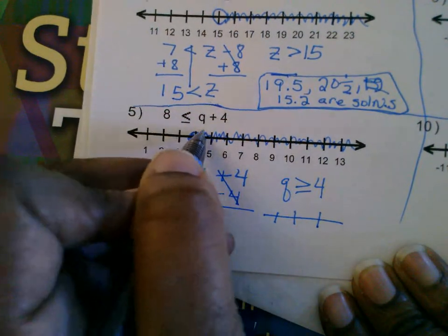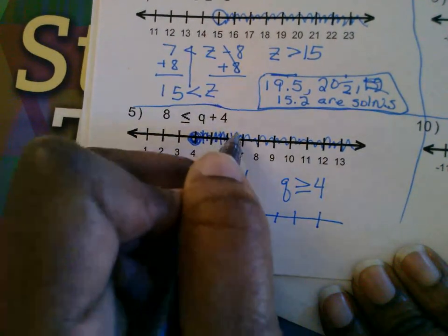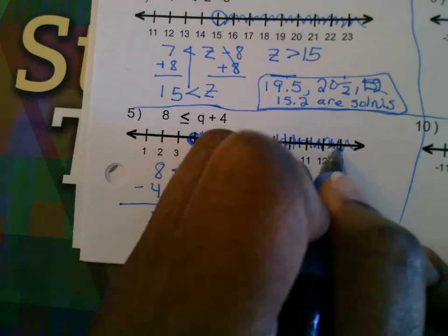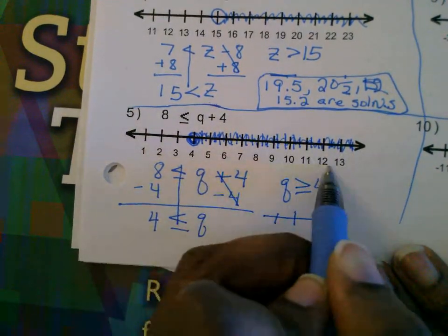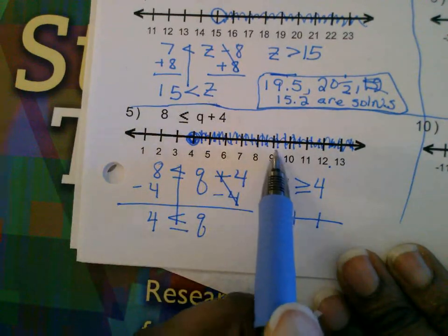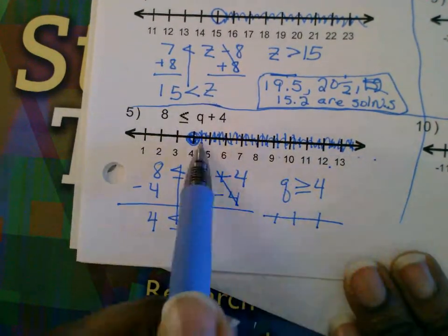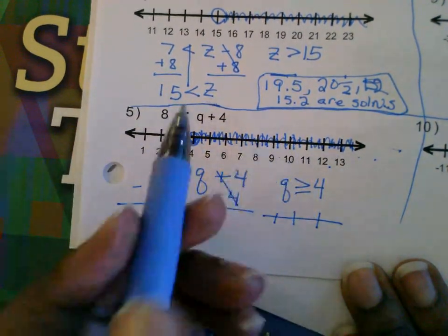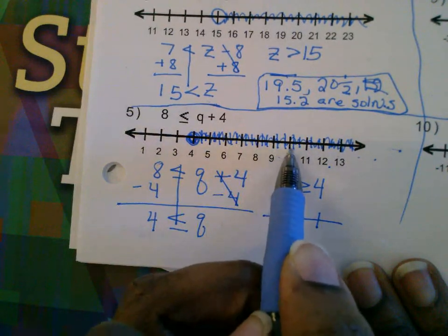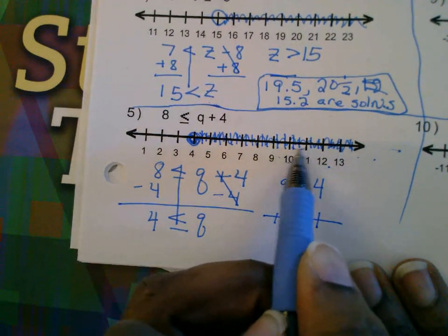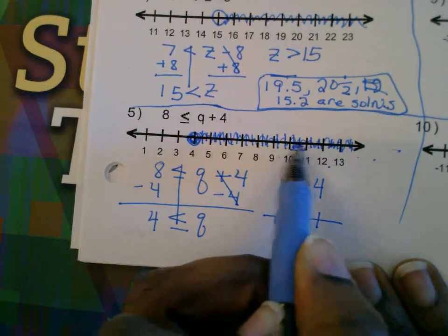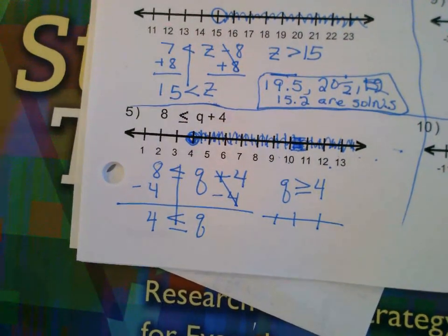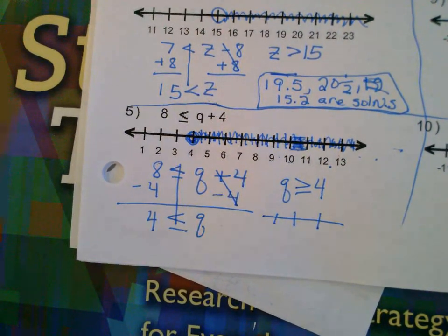And I must reiterate again that all of the values in between the whole numbers are solutions. So although there are only whole numbers shown on the number line, there are an infinite number of solutions because this number line goes on. And in between 10 and 11 are an infinite number of smaller numbers. Are there any questions?